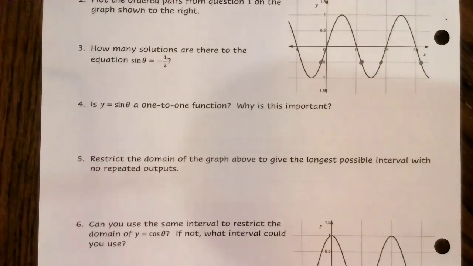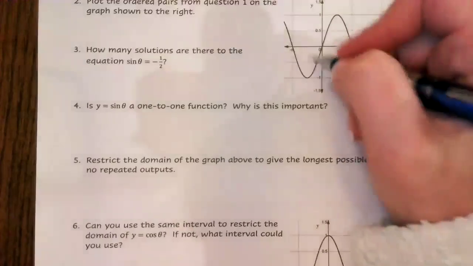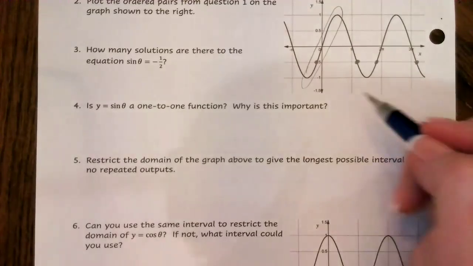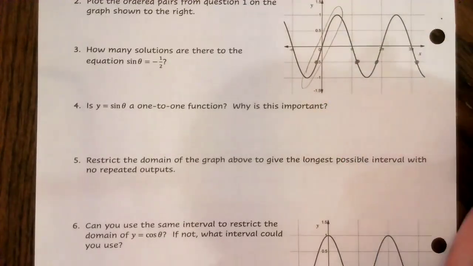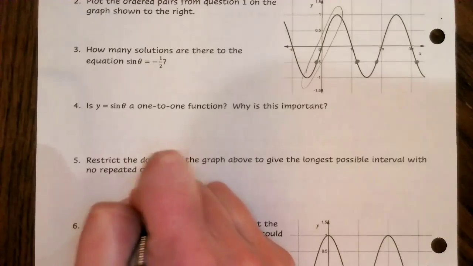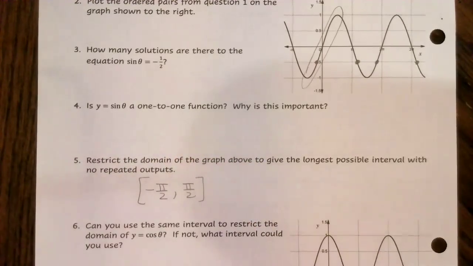Now, if we restrict the domain, then we are going to be able to get it to be one-to-one. So let's look at this and see what our longest interval is that we can use without it repeating. That would be this portion right here. If I use just this portion, it is going to be one-to-one. So we can restrict the domain to negative pi over 2 to pi over 2.